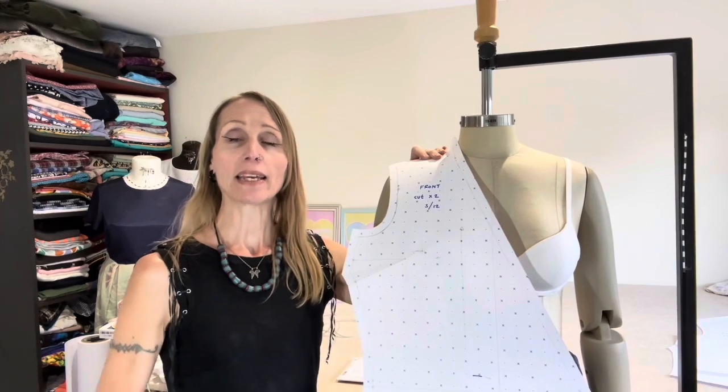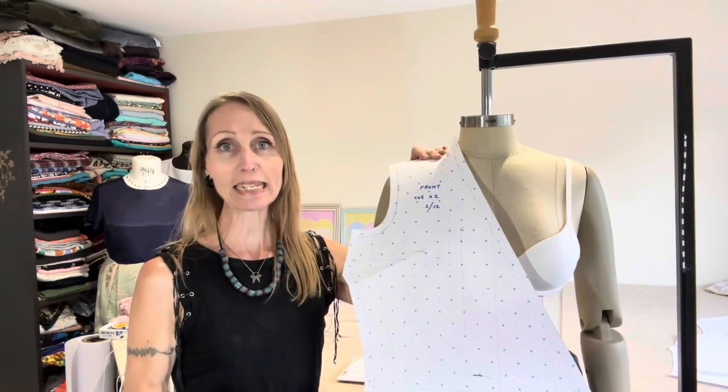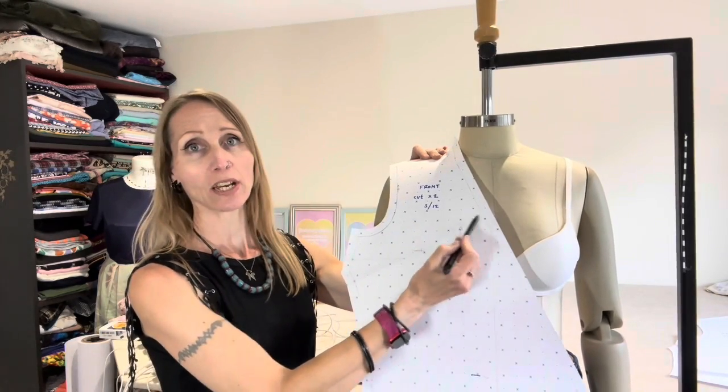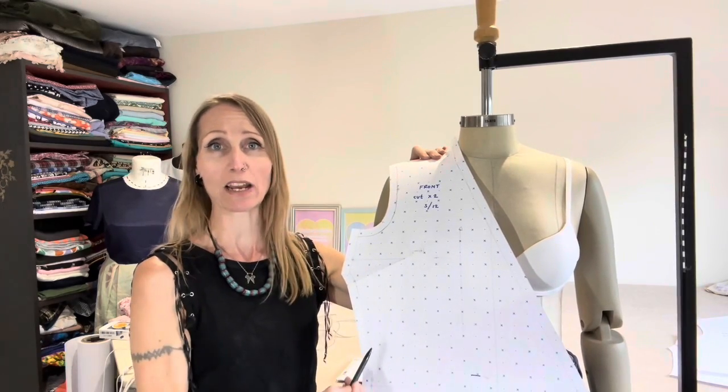You can also check if you usually need to add length through a pattern or if you're petite and you need to take length out. You can do so across the chest area and you can also do so across the waist area.